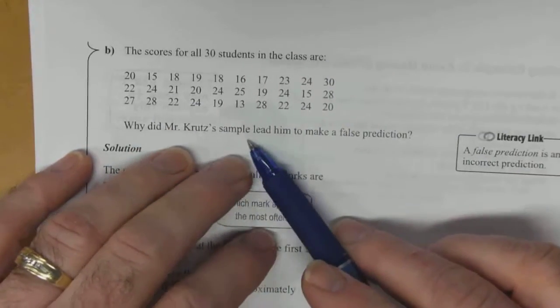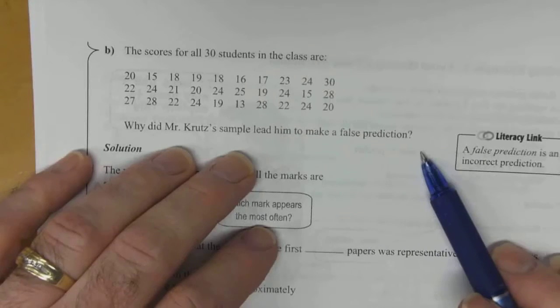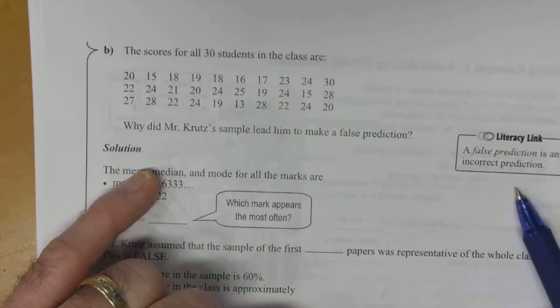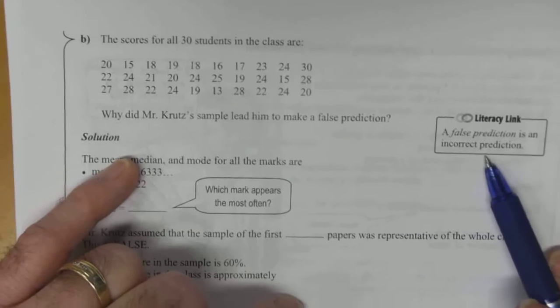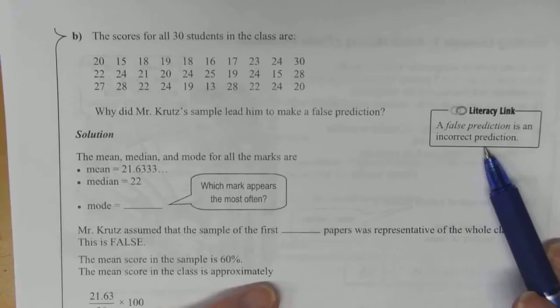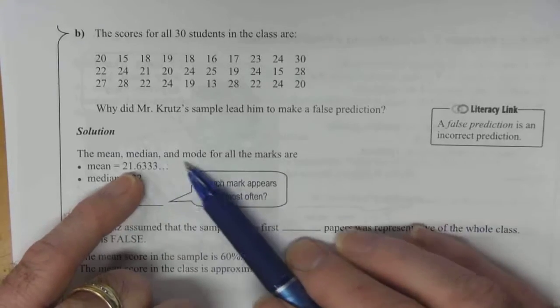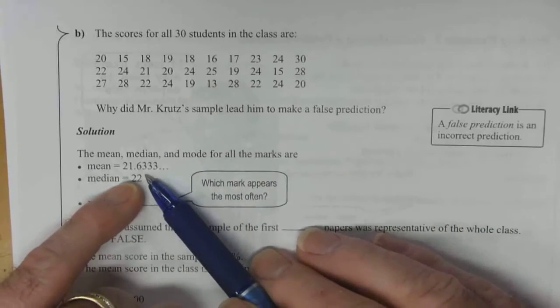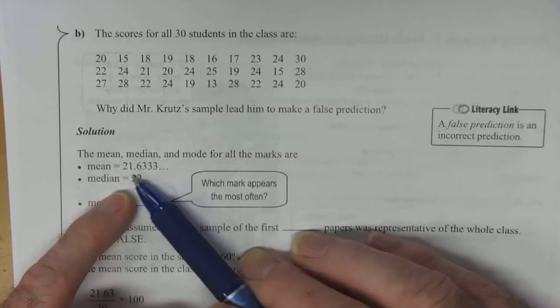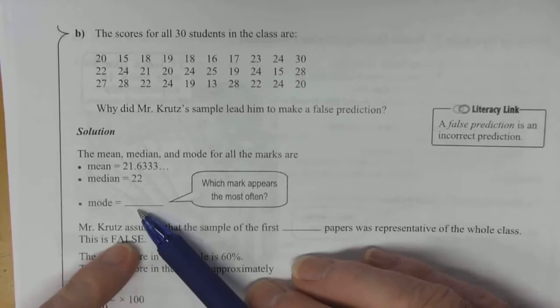So why did Mr. Kreutz's sample lead him to make a false prediction? We'll look at that. A false prediction is an incorrect prediction. So there was a rationale why that prediction was not valid. So the mean, median, and the mode for all the marks. So the mean, as it turns out, was 21.63. That's the average. The median happened to be 22.